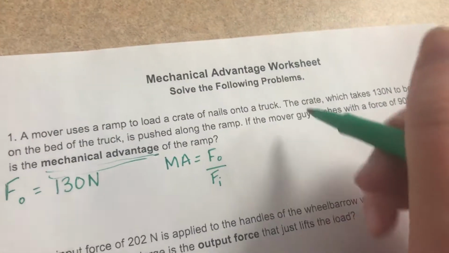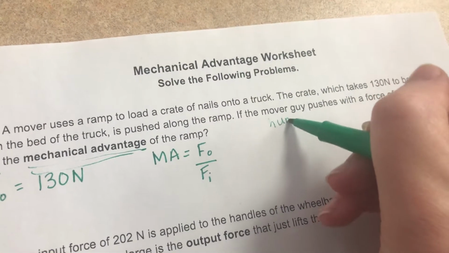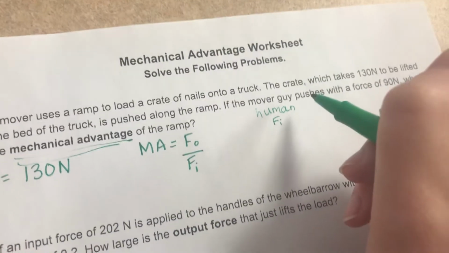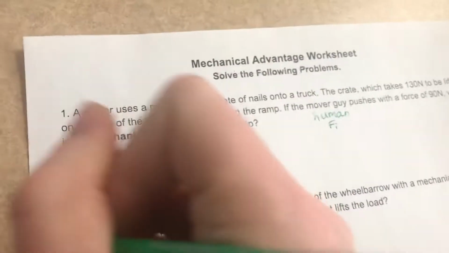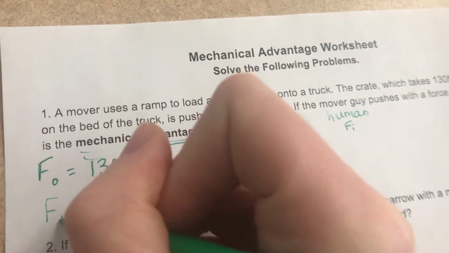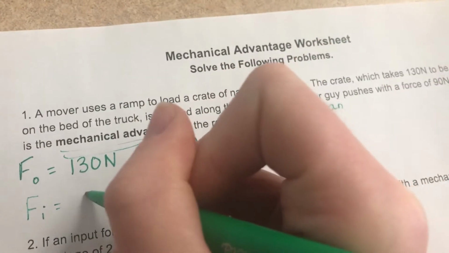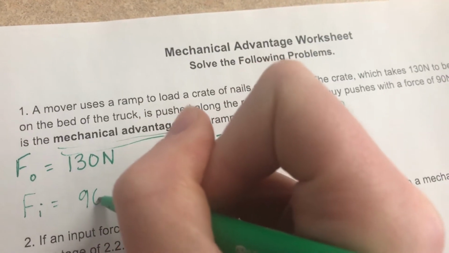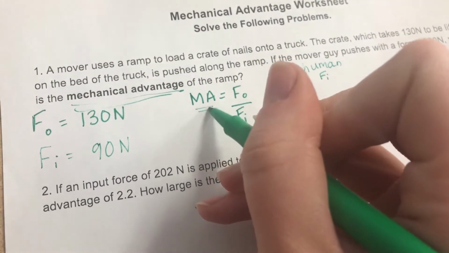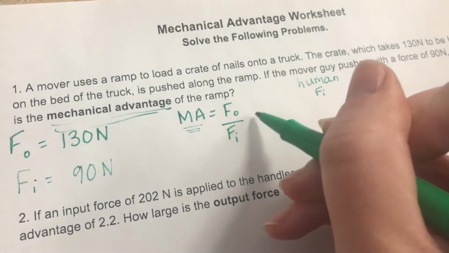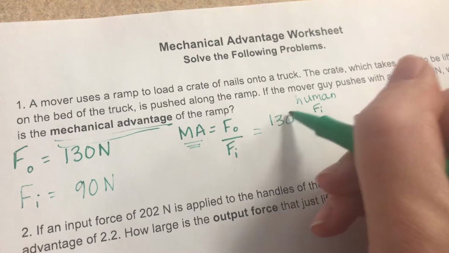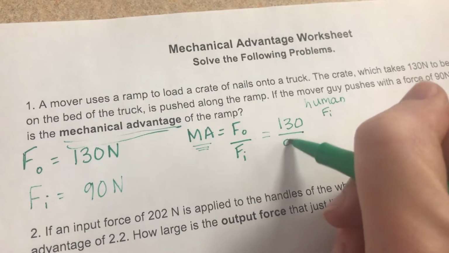The mover guy, so that's a human, that's the person. So we know that this is going to be the input force. Pushes with a force of 90 newtons. So I know that the force input is 90 newtons. And then mechanical advantage is the thing that I'm trying to find, obviously. So now we just put those things in this fraction, 130 over 90.